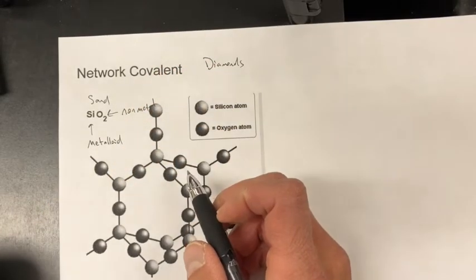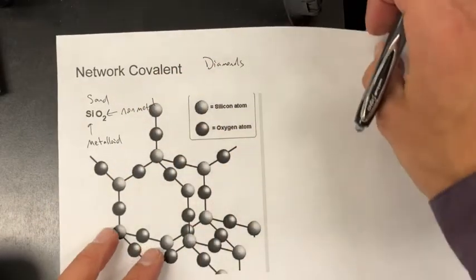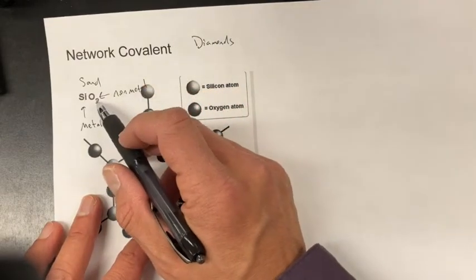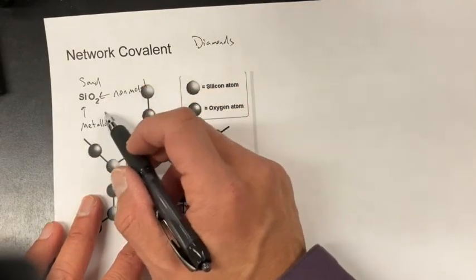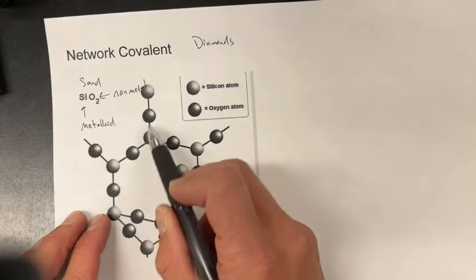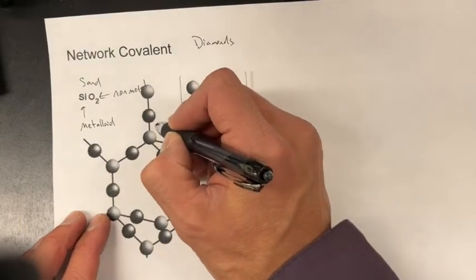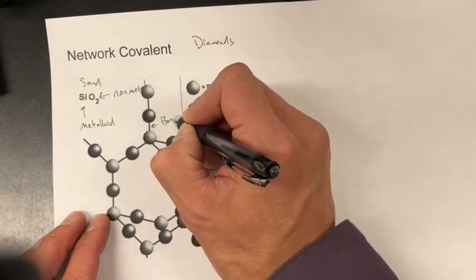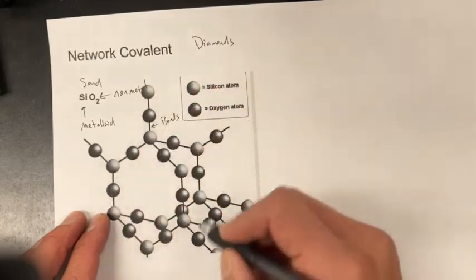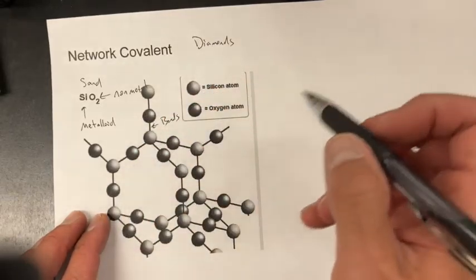Let me show you what this looks like. Because of how many outer electrons there are and how they bond, it's basically a covalent bond. So we form bonds here. These are bonds, but it's all throughout, everything is connected.